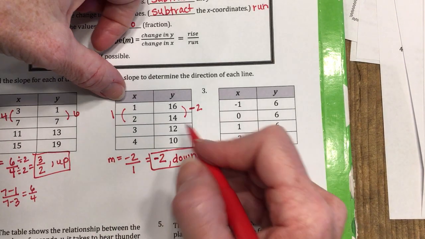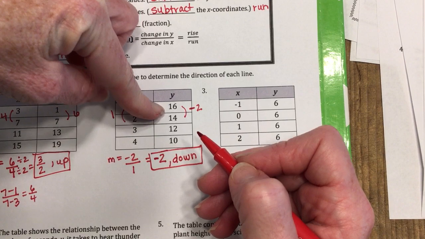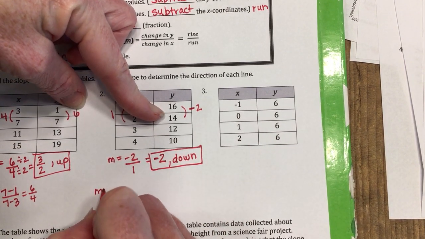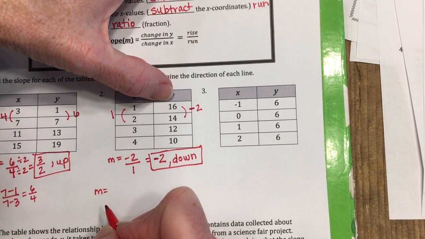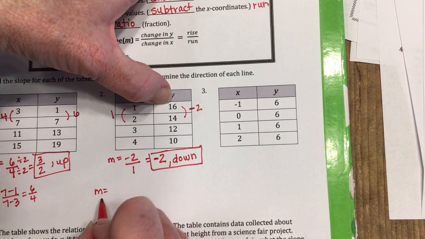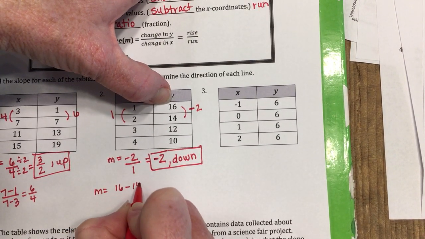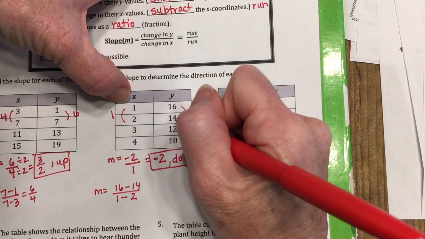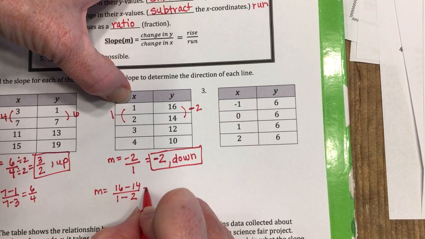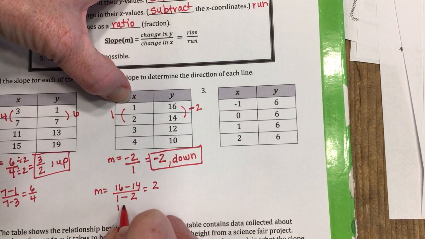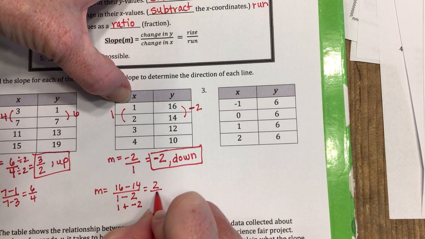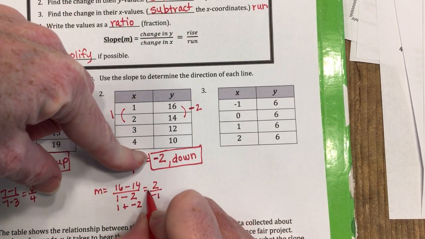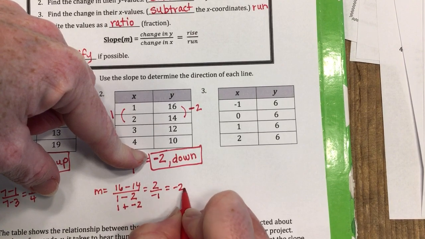Again, if you want to write this out using the coordinates, if you can't subtract this in your head, you can always just start the slope by subtracting the y. So start with a value. If you're going to use 16 first and subtract 14, then you have to start with 1 first and subtract 2. So I did 16 minus 14 and 1 minus 2. 16 minus 14 is 2. 1 minus 2, I could keep change opposite. That would give me negative 1. 2 divided by negative 1, is that the same thing as negative 2? Yes, it doesn't matter where I put that negative. It's also negative 2.